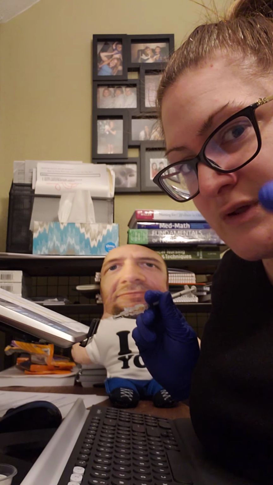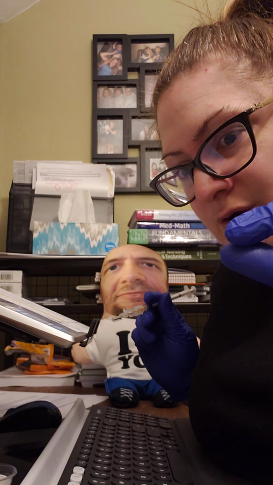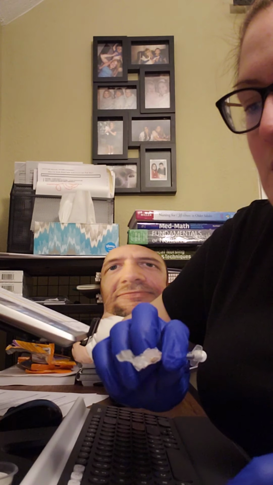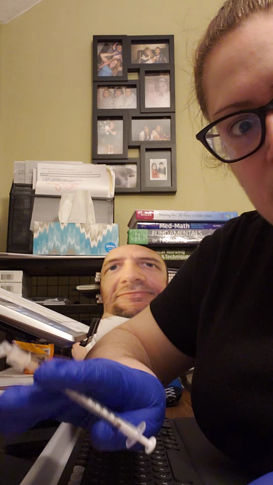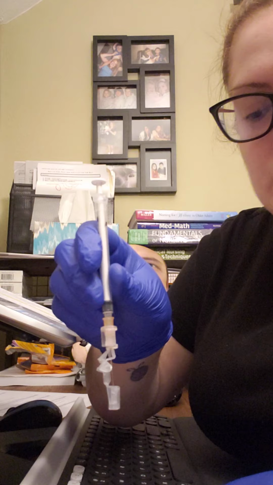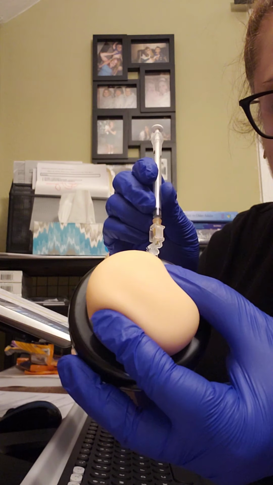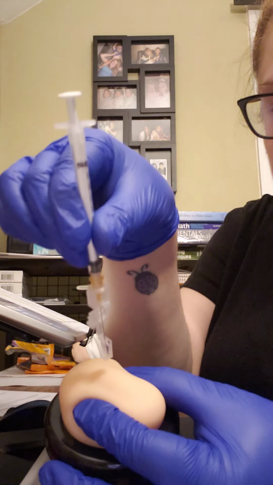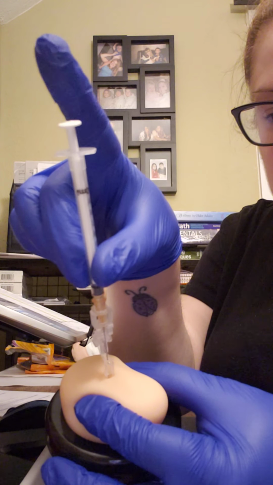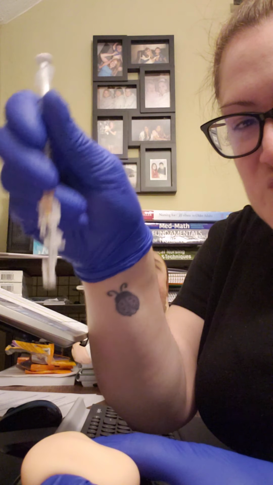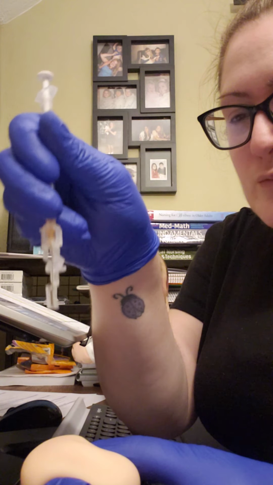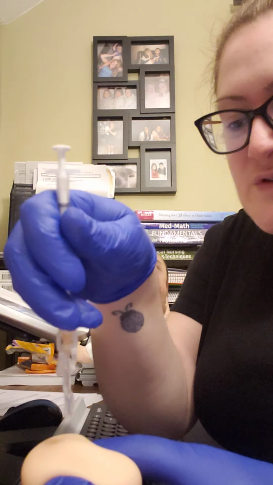With this one, you do want it to pass through that dermal layer, all the way through to the muscles. With this one, I've drawn up the muscle medicine. You go at 90 degrees, push it in, again slowly. These doses are usually a lot more medication, which is why you put it in the muscles.